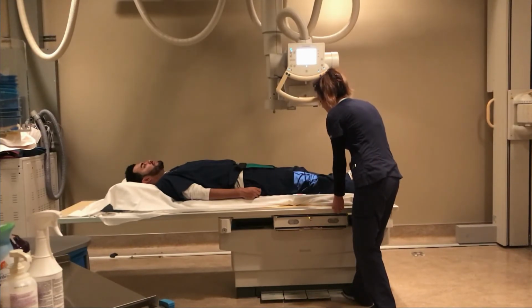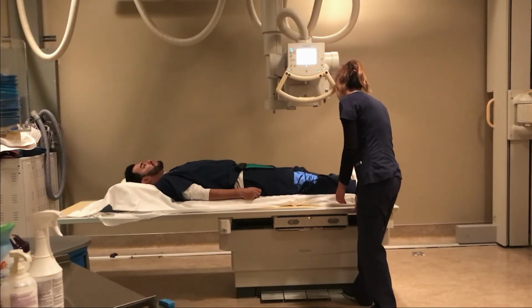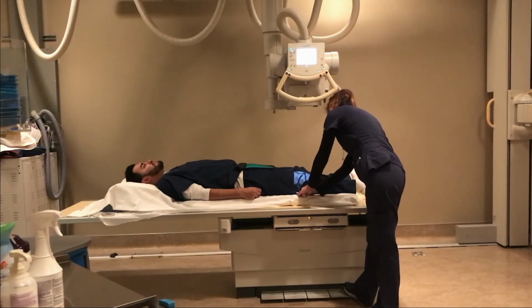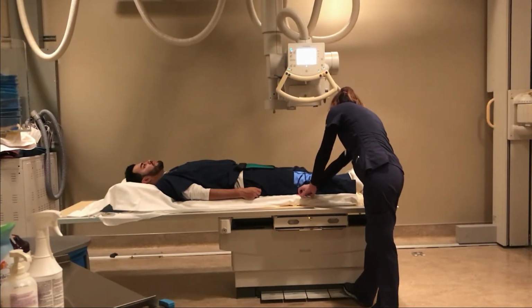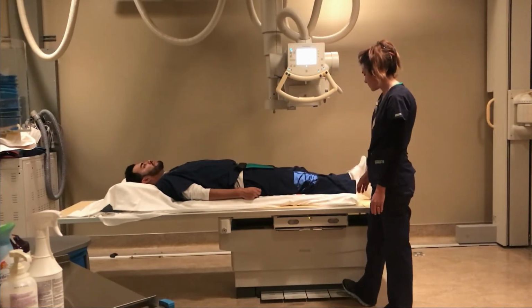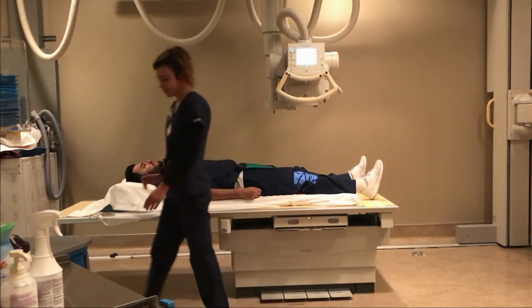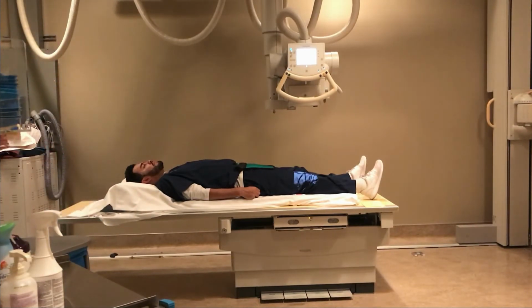I'm just going to move the table a little bit to be in line with his leg. Okay, and his leg is rotated 45 degrees. And we'll go take the x-ray. So Phil, go ahead and just stay still. X-ray.